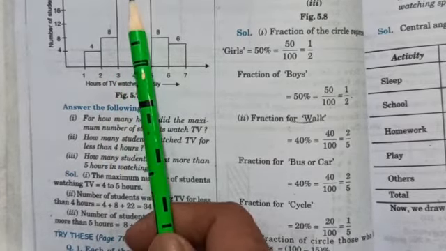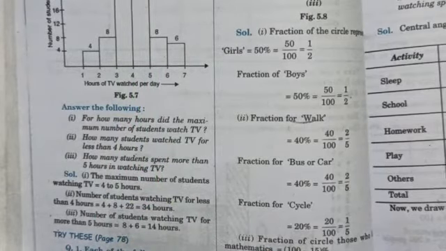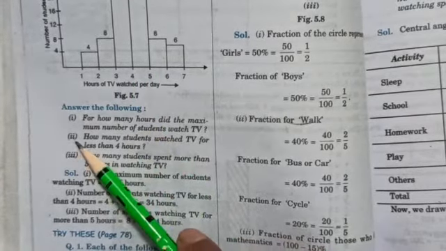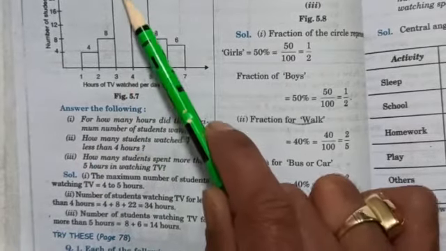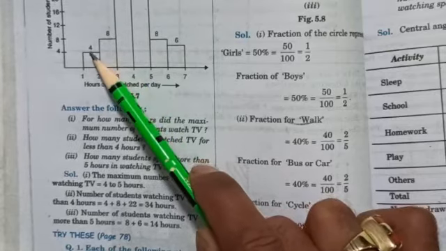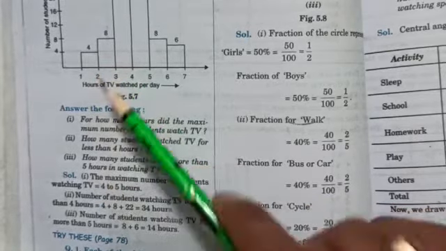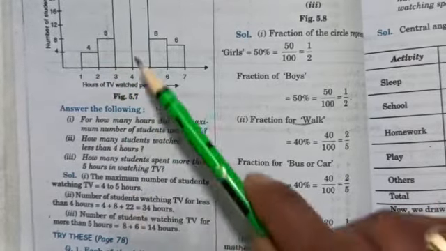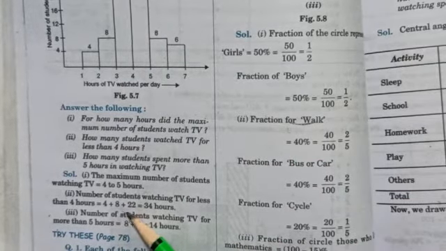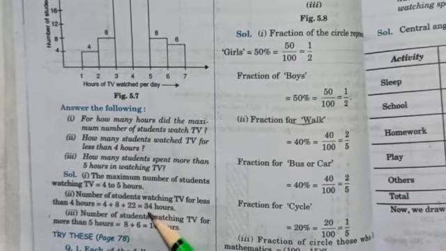To solve this, we have to add together 22 plus 8 plus 4. So 4 is here, 8 is here, 22 is here. 4 plus 8 plus 22 gives us 34.